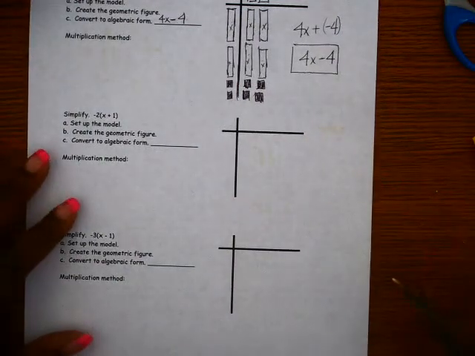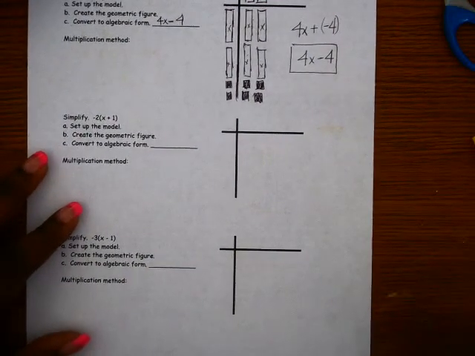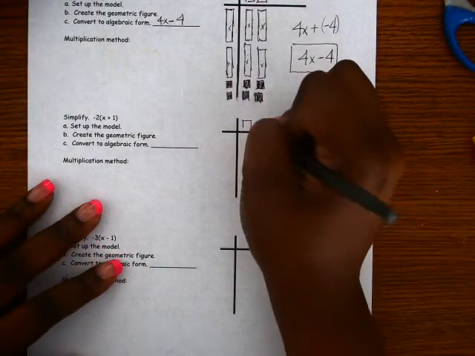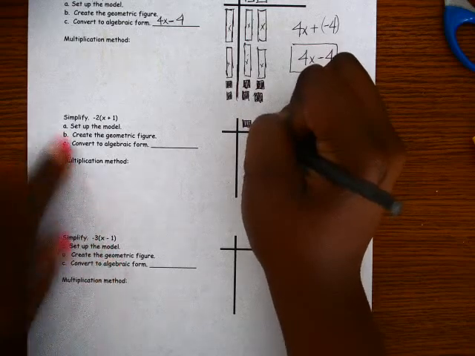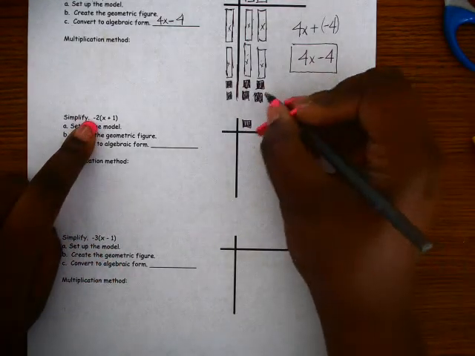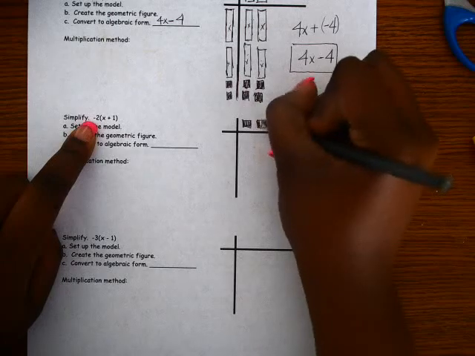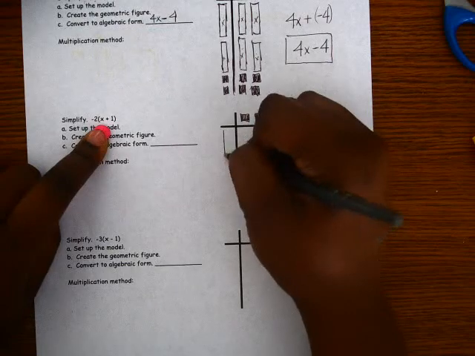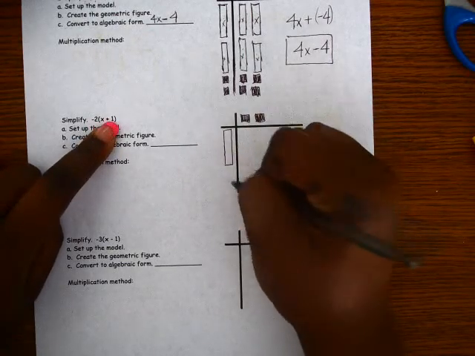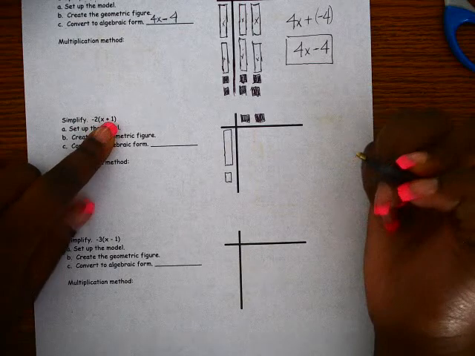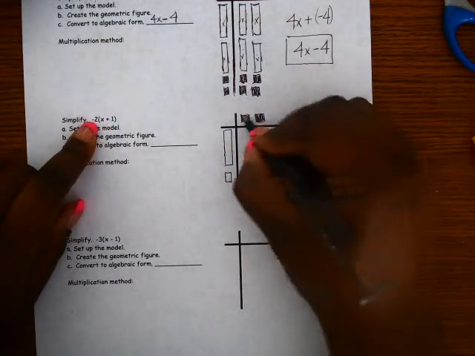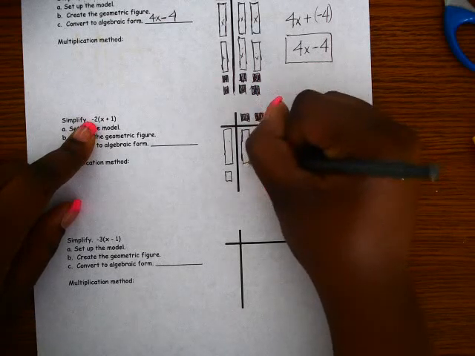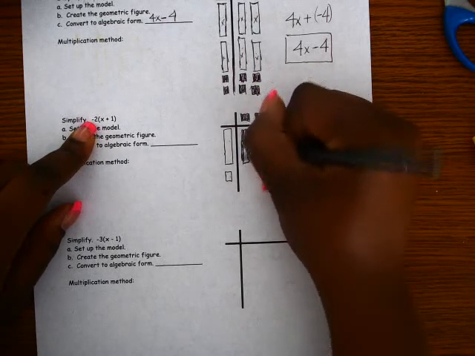So I'm going to leave you to try the next one, but I'm going to set it up for you. You start off with 2 negative x's, and negative is represented by the shaded square. I have a positive x and a positive 1 value. So a negative times a positive will create a negative, and it will be an x, because 1 times x is just x.